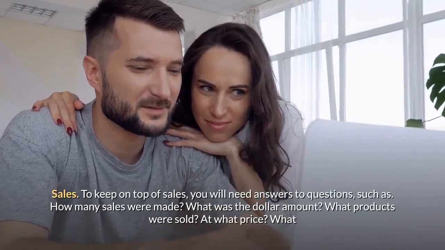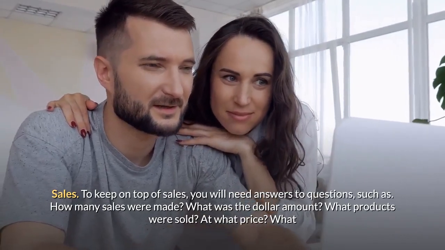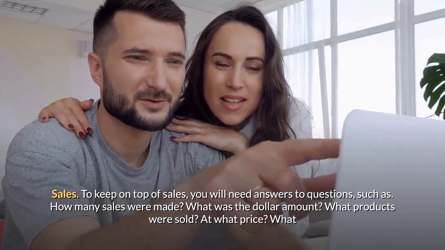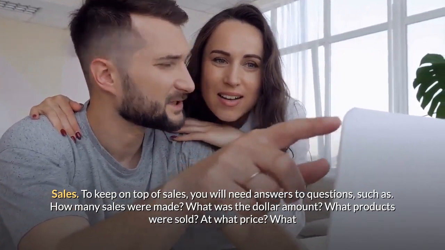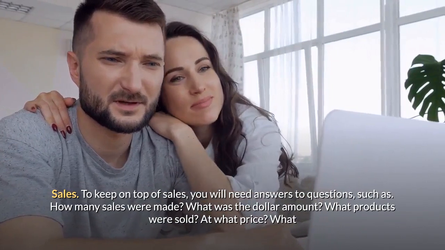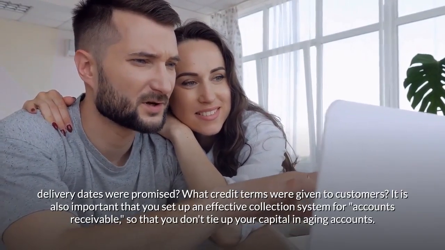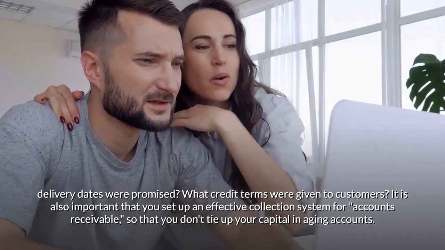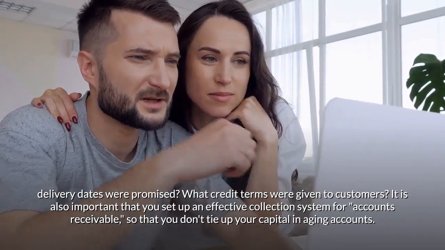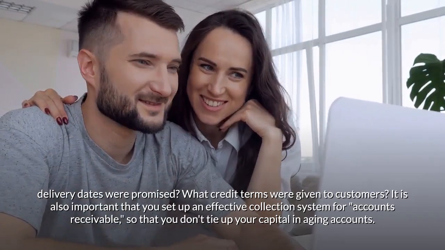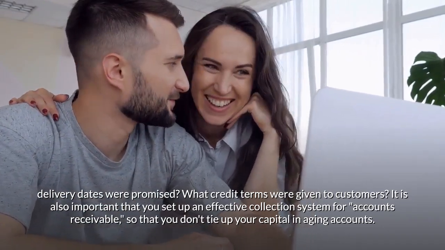Sales. To keep on top of sales, you will need answers to questions such as: how many sales were made? What was the dollar amount? What products were sold? At what price? What delivery dates were promised? What credit terms were given to customers? It is also important that you set up an effective collection system for accounts receivable, so that you don't tie up your capital in aging accounts.